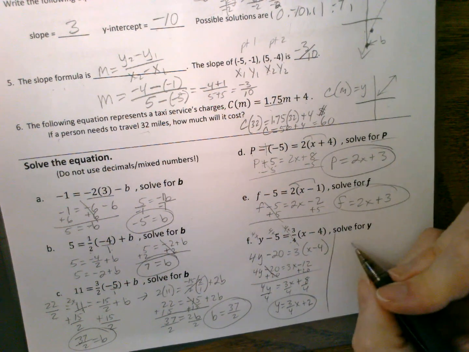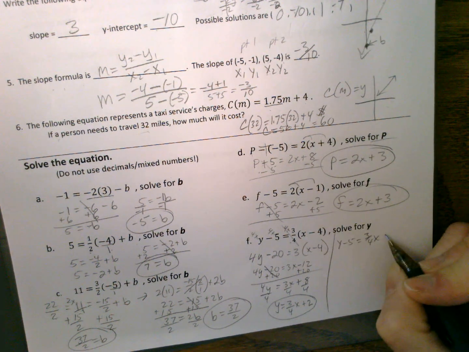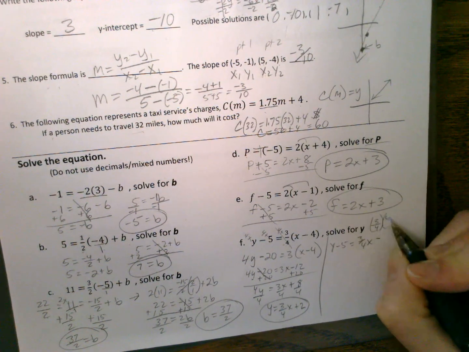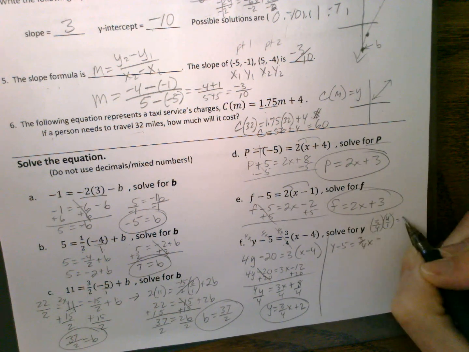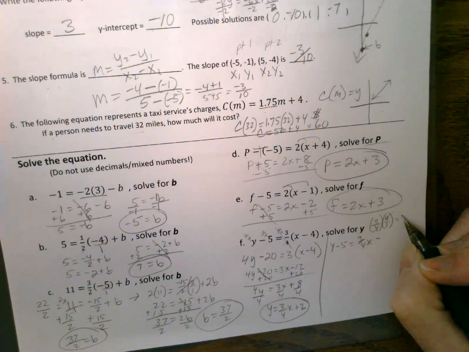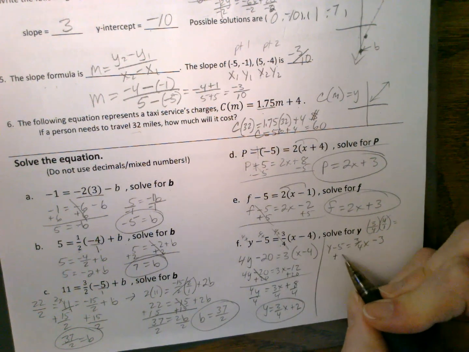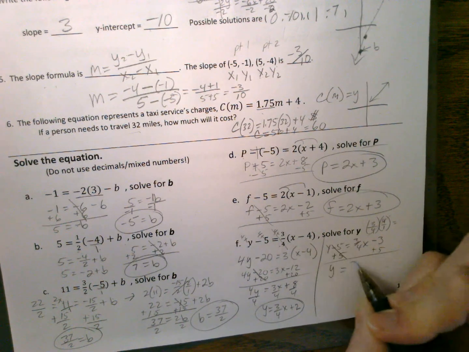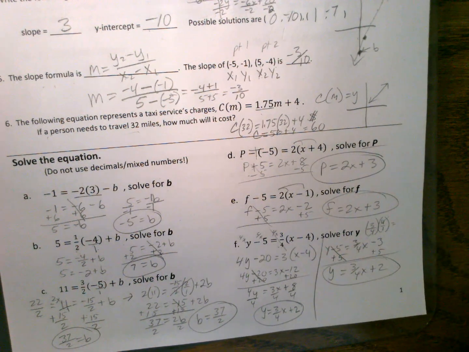Let's do it another way. Let's do y minus 5 equals 3/4 x minus, how do you do 3 over 4 times 4 over 1? That's going to give you 12 over 4, which reduces to a 3. Well, that's nice. Plus 5. So it actually turned out to be easier this way than the other way. There you go. Okay. Hope that was helpful.